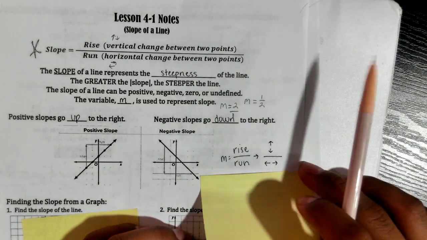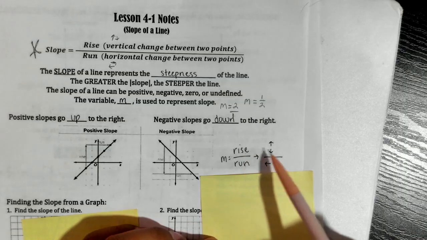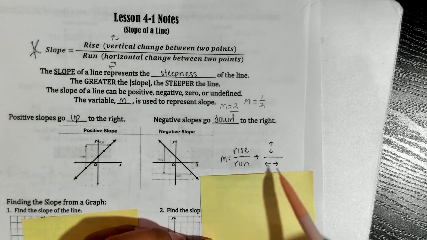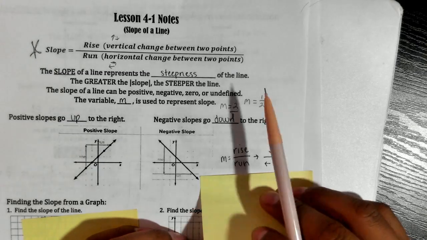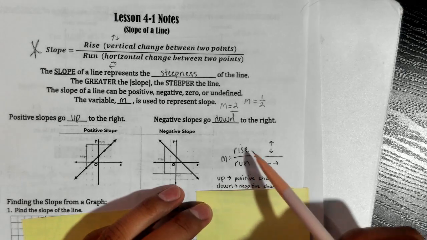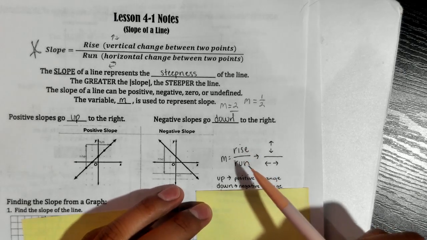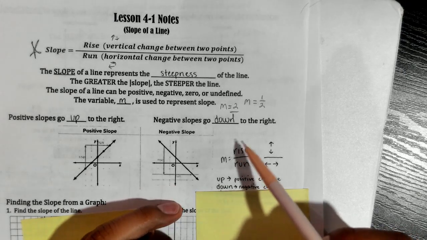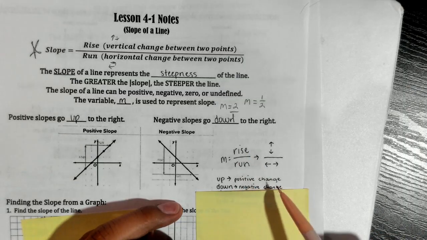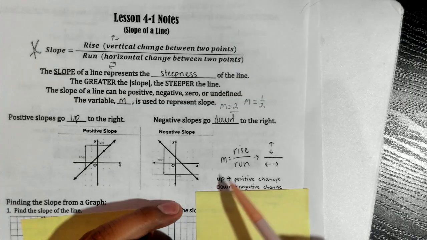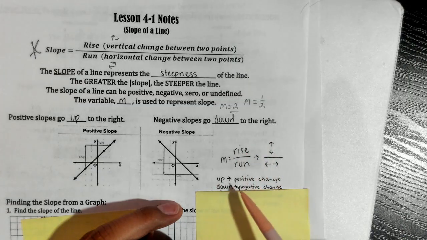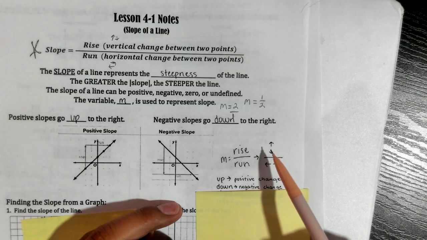All right, we talked about this being the rise over the run. The rise tells me to go up or down, and my run tells me to go to the left or to the right. Now, for our rise, I know this is a fraction looking thing, but on the rise section of my slope, if it's a positive change, meaning if it's a positive number, we are going up. If this number here is a negative change, we will be going down.